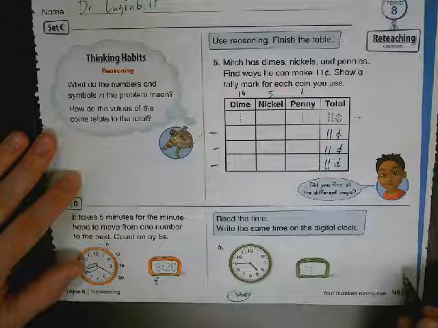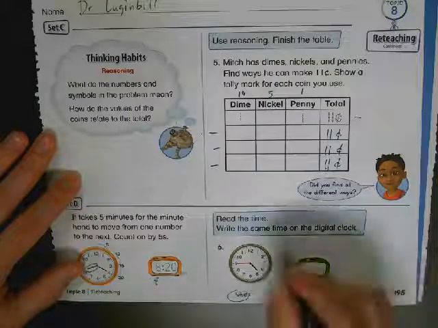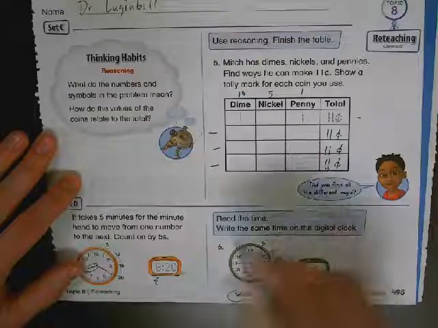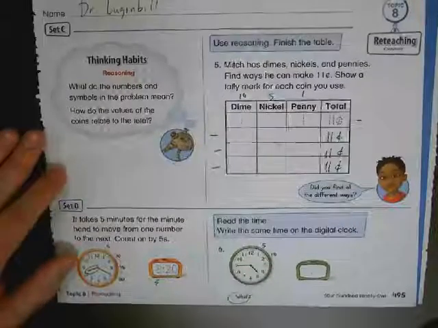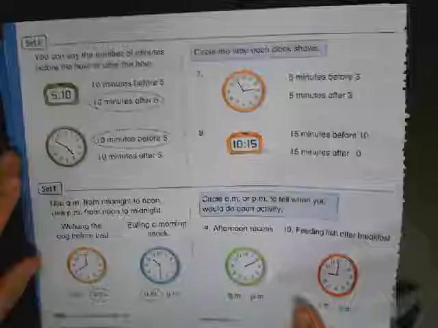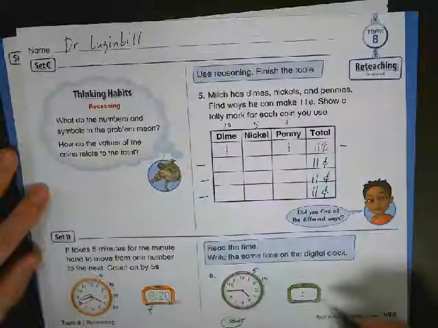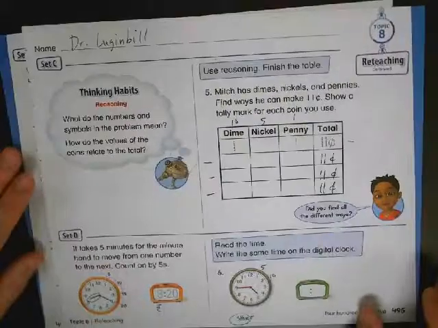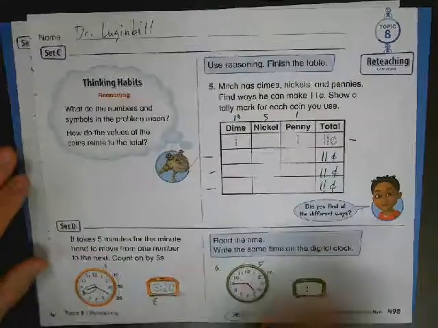Start there. And then do your minutes. Count on by 5s. 5, 10, all the way around the clock. Write your time. Pretty easy on that one. Flip it over. Now, before you flip the page, write the time. Don't just look at my notes and then get to the end of it and say, oh man, I don't have anything done.